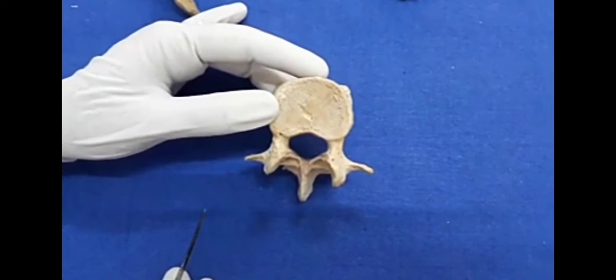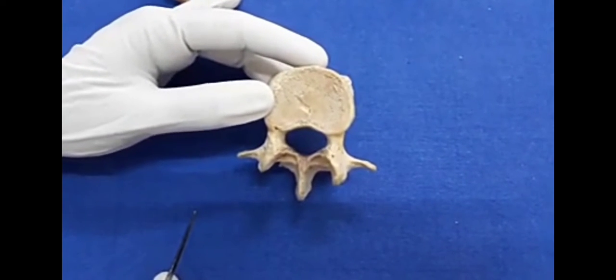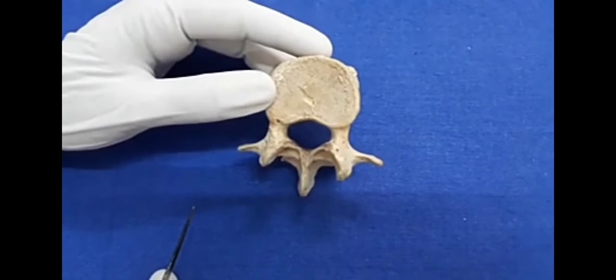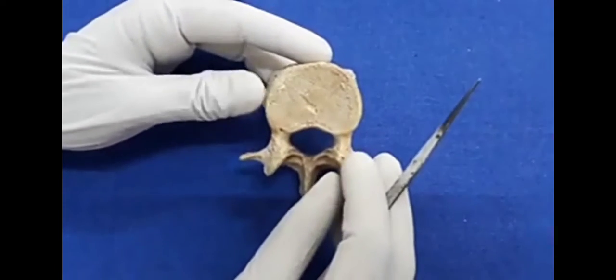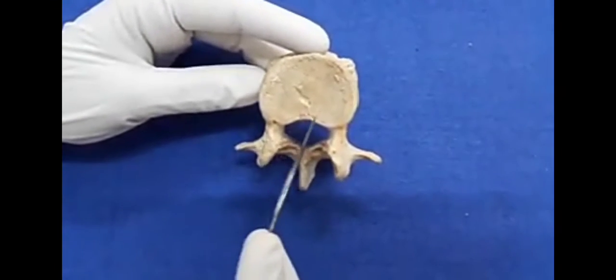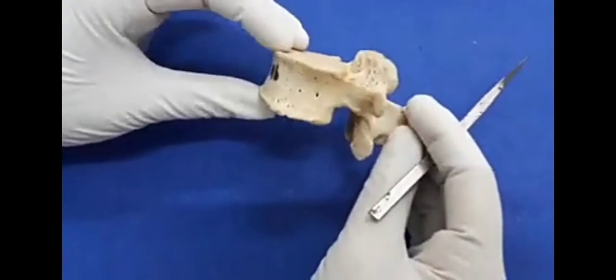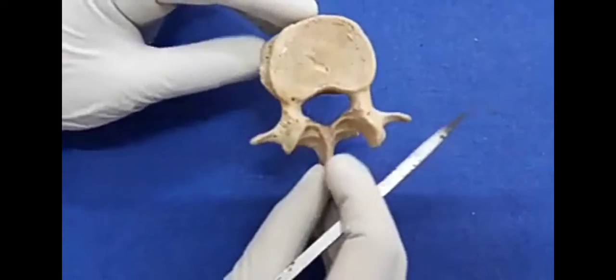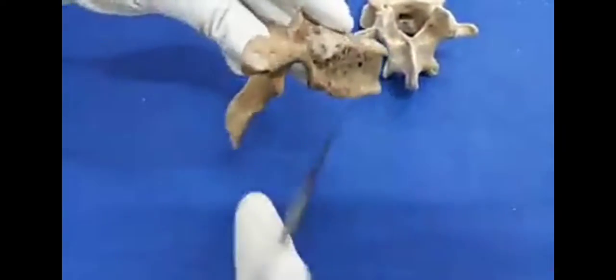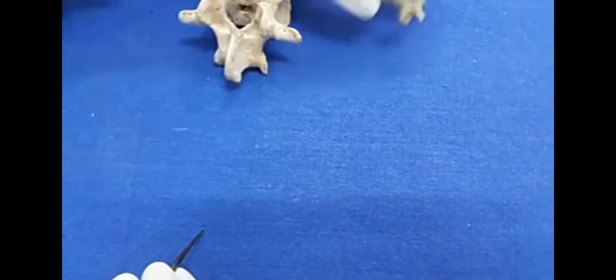Four are typical and the fifth is an atypical vertebra. A lumbar vertebra is identified by its large-sized body, the absence of costal facets on the body, as we had seen in the thoracic vertebra, and also by the absence of foramen in the transverse process, as we had seen in the cervical vertebra.